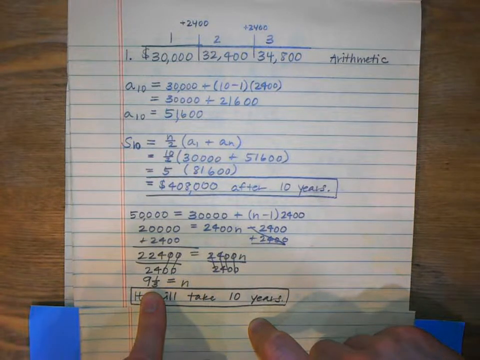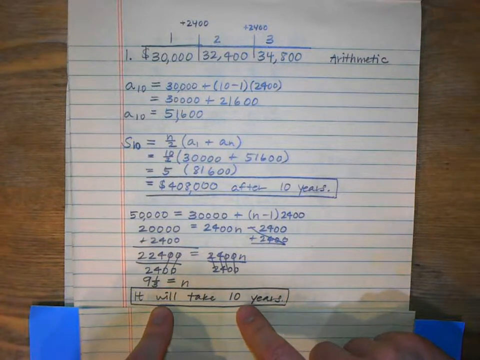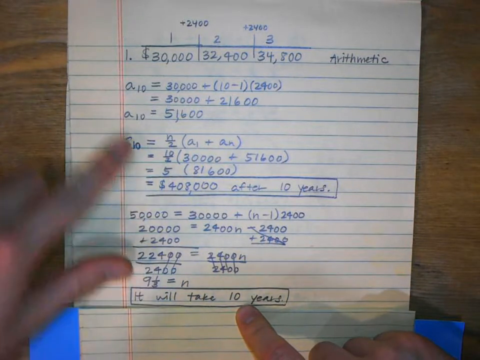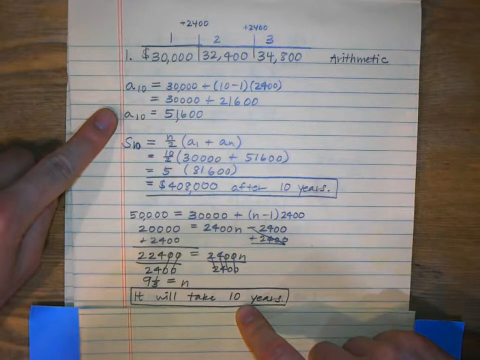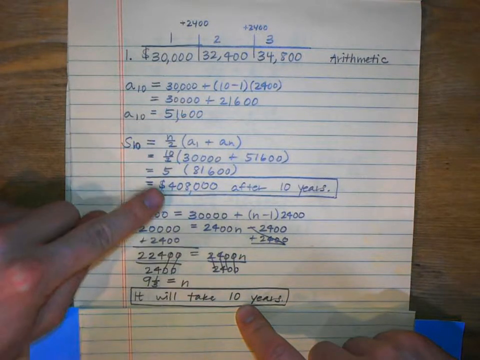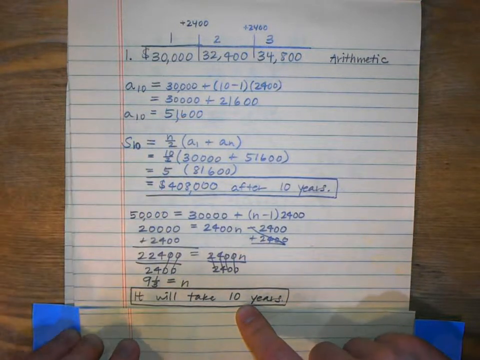Well, salaries don't change in the course of a year, so it will take 10 years, which matches what we actually calculated at the very beginning, and this problem happened to use 10 both times. So it would take 10 years.